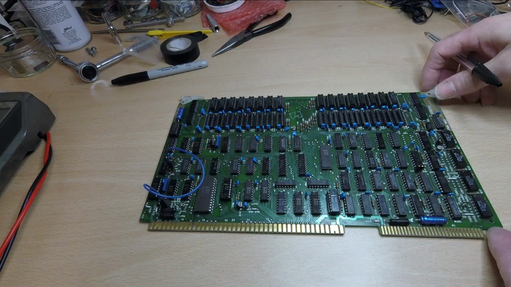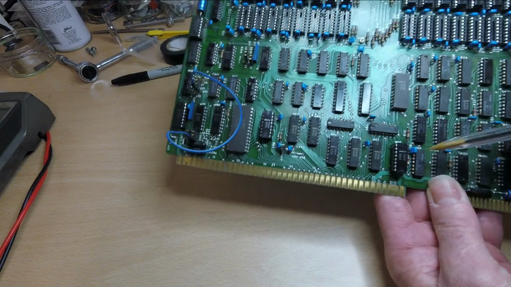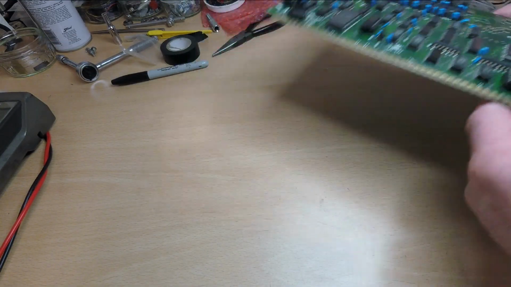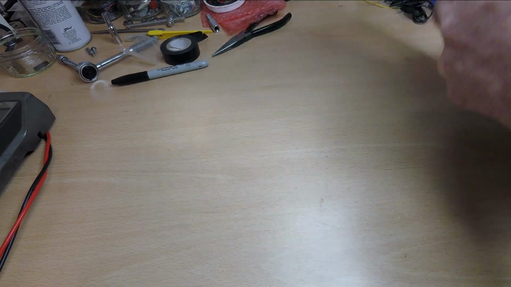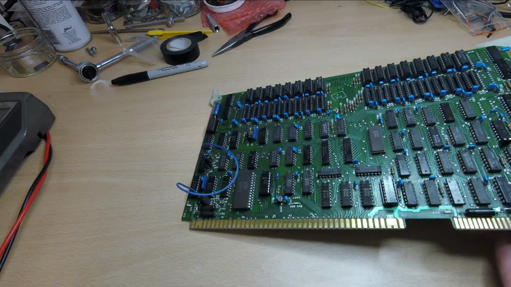Right, I've replaced the bidirectional buffer. That's this one here. Did take 2 weeks to get it from Poland, mind you. That's the other side. Quite an interesting fault actually.